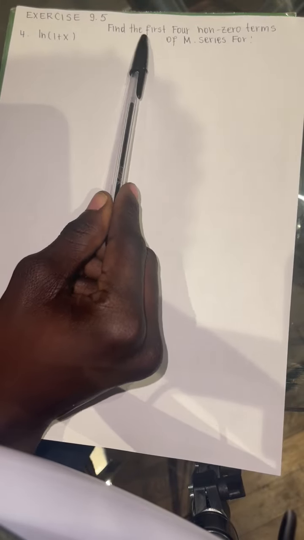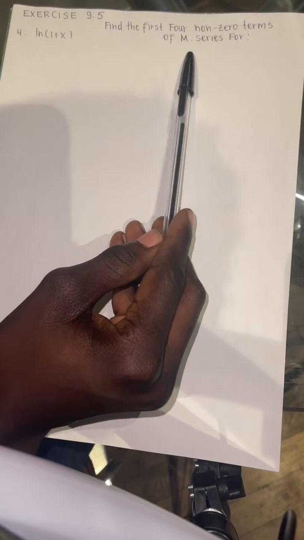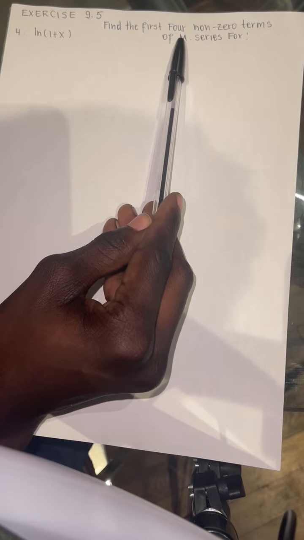In this exercise we're going to be solving the question. It says find the first four non-zero terms of the Maclaurin series. So I'm just putting this M, it's the Maclaurin series for ln(1 + x). So we have to solve this equation. And how can we solve this first equation?